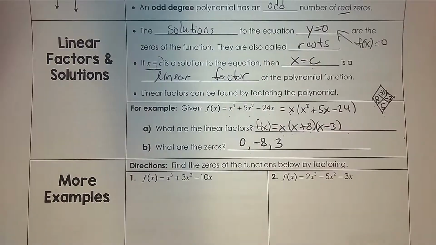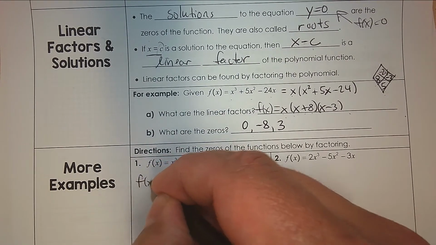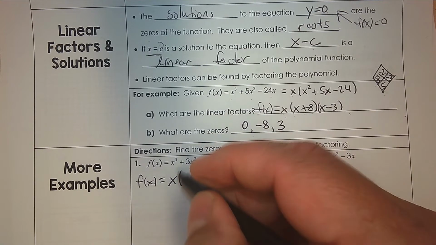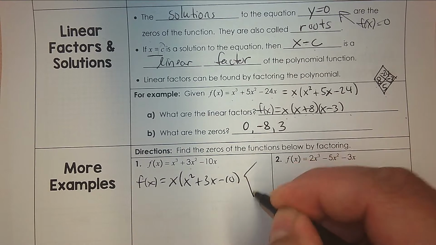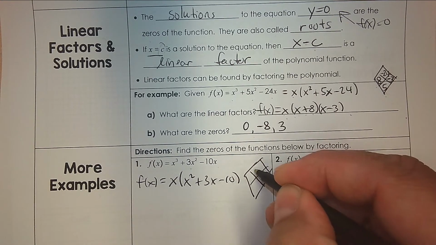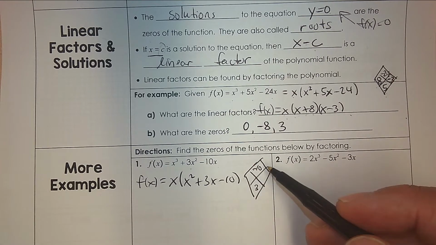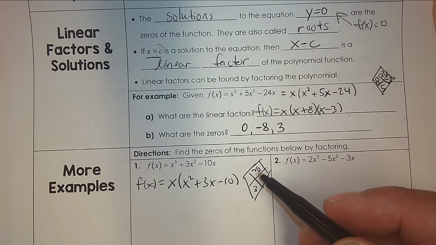All right, find the zeros by factoring. So let's do this together. Step 1, do they have an x in common? Yes. So when you factor out an x, you're left with x squared plus 3x minus 10. You can draw a diamond, and it's negative 10 and 3. What two numbers multiply to negative 10 and add to 3? It's important that 10 is negative, because that tells me I'm subtracting.